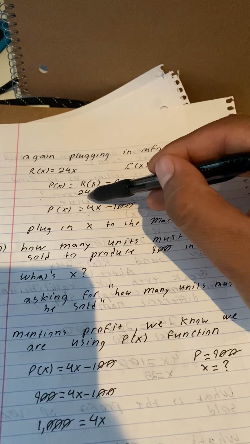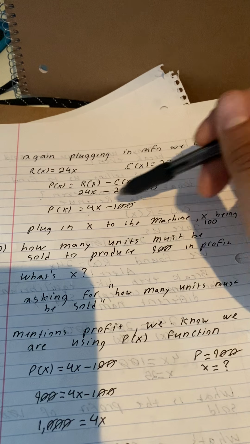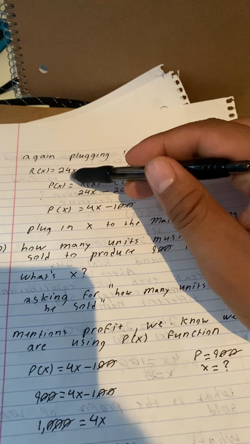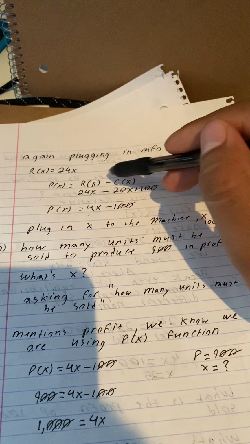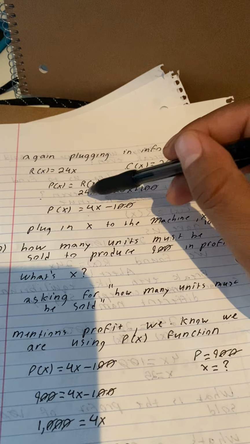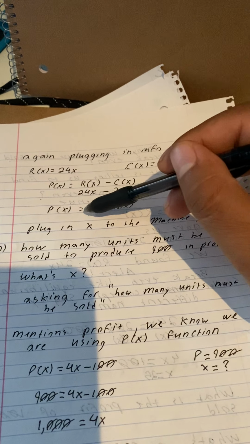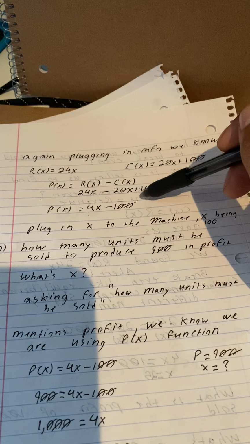Well, revenue is 24x. The function of cost is 20x plus 100. It means the same thing. We're just replacing it with values that we already know. Once you do, it's basic mathematics. 24x minus 20x equals 4x, minus 100.